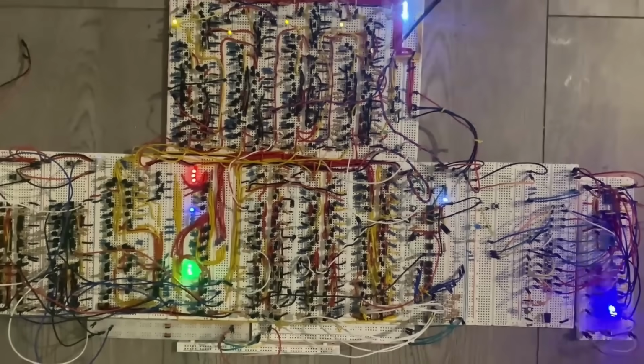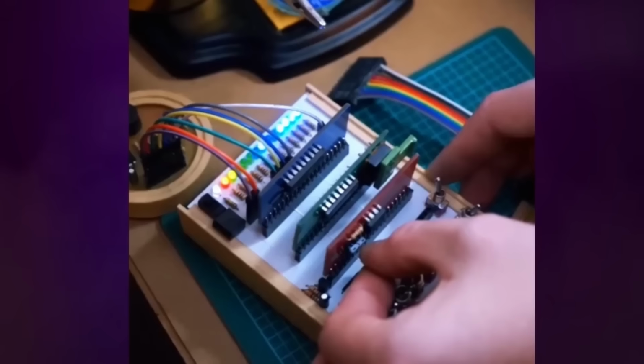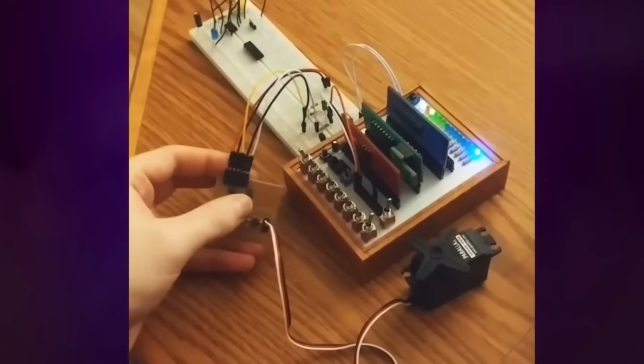Limited as it may seem, we could still do some very cool stuff with it, like this project by 3D Sage. I keep going on about this project, but I really do find it impressive.